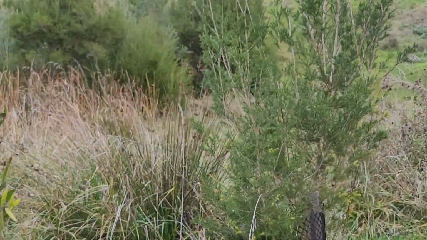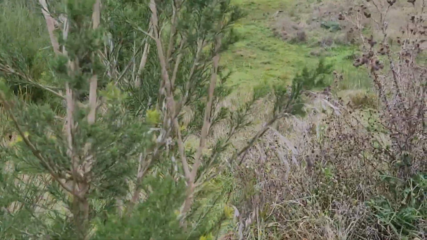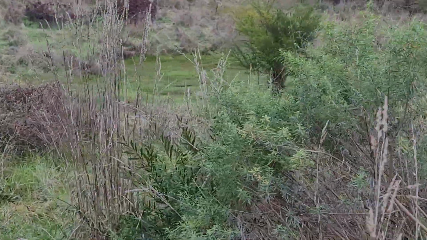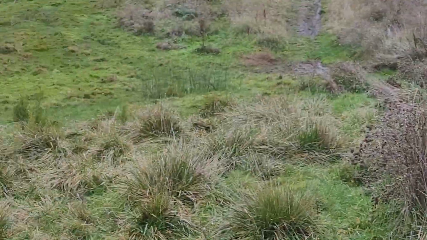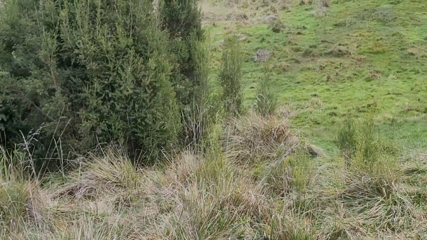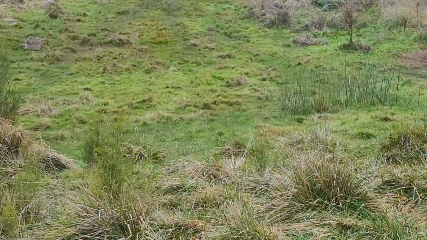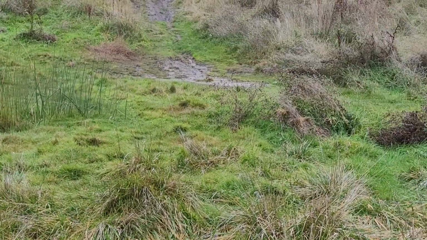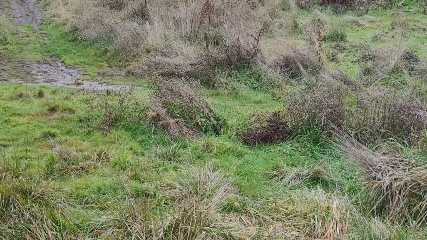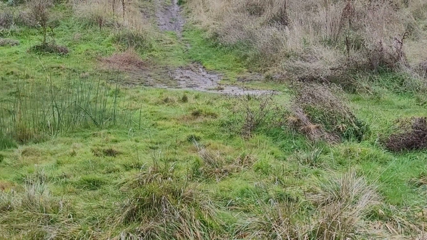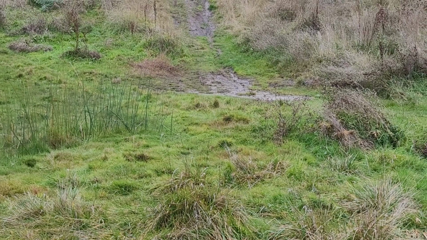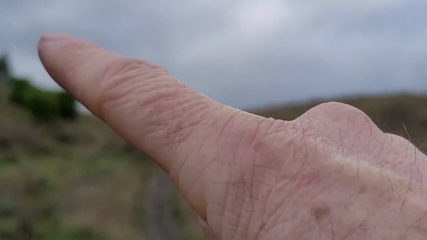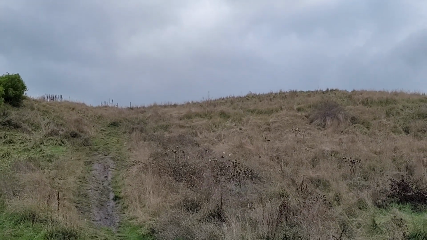Native plants, acacia. This one, I think it's Banksia. So that tunnel, where did it go? I have a feeling it goes up this way because this is like a depression that they've excavated and filled in.